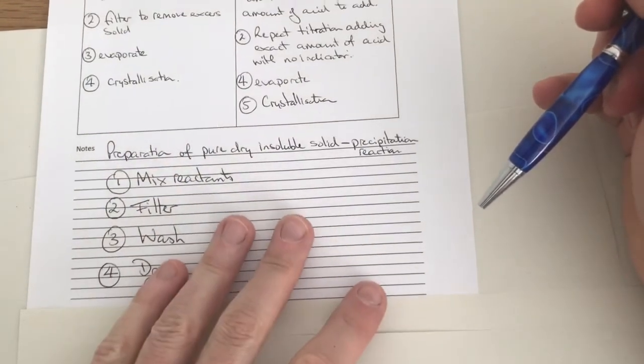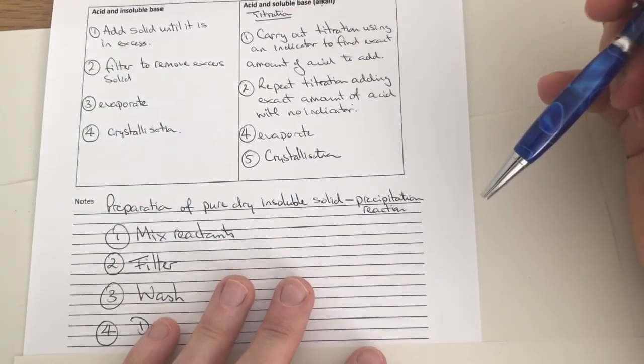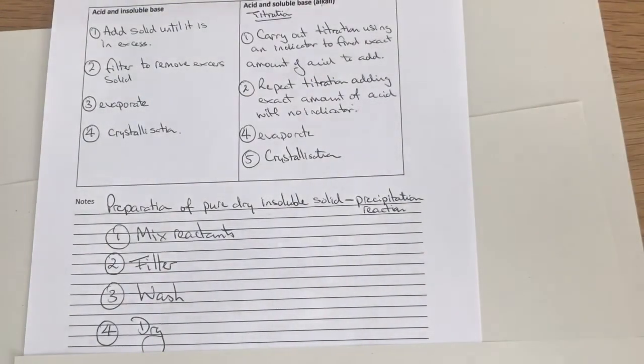So, three methods. We really need to understand these methods, and as I said, we'll go to practicals again just to make sure they're fresh and you can see what's going on.